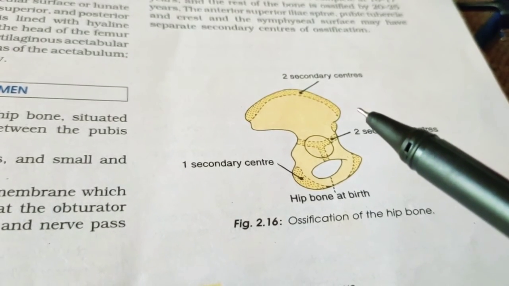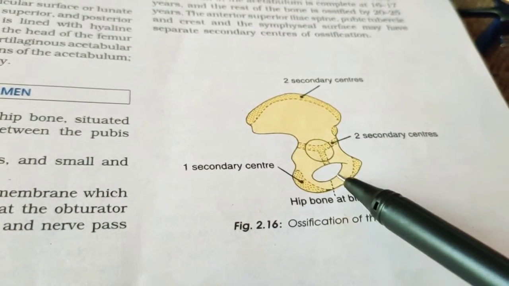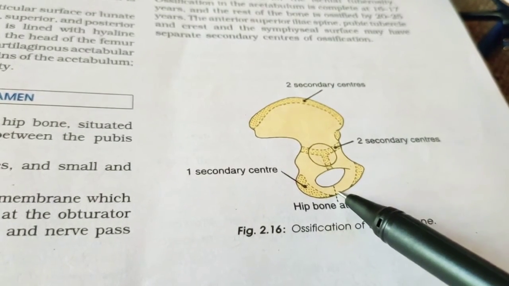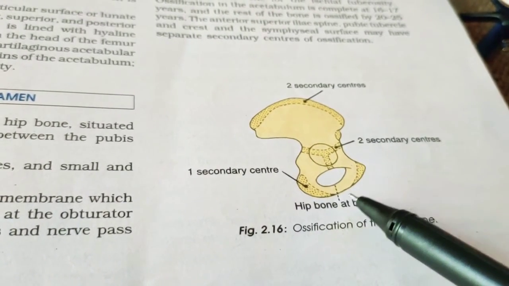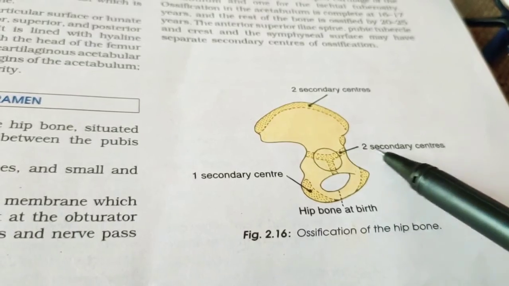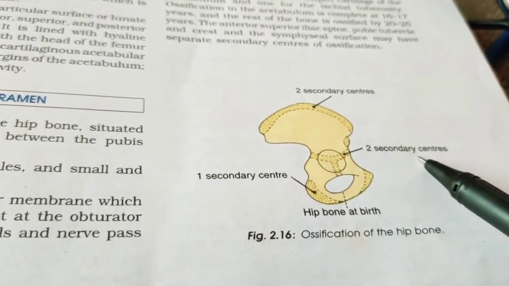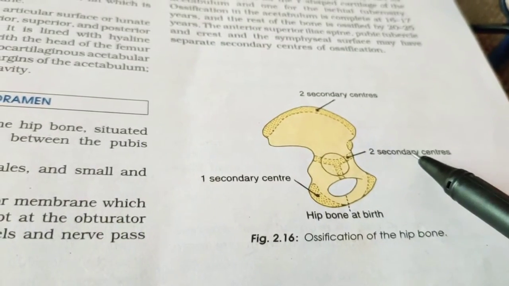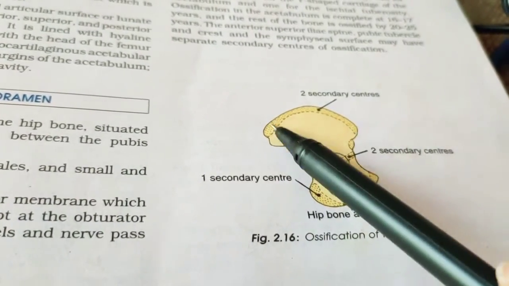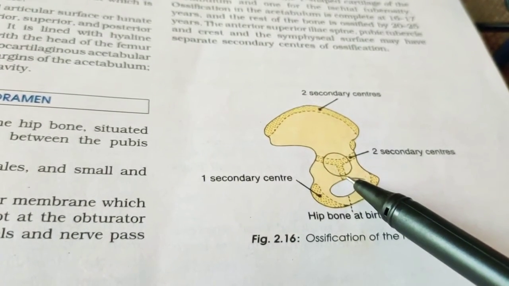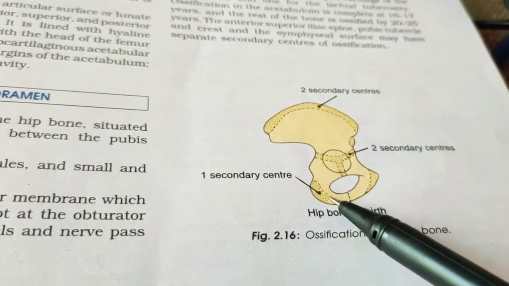Next, coming to the ischiopubic rami, they fuse with each other at 7 or 8 years of age. Next, the secondary centers, which mainly appear at puberty: 2 for the iliac crest, 2 for the Y-shaped cartilage of the acetabulum, and 1 for the ischial tuberosity.